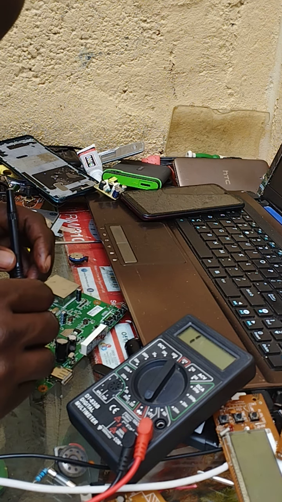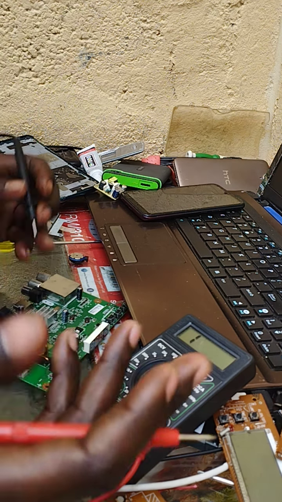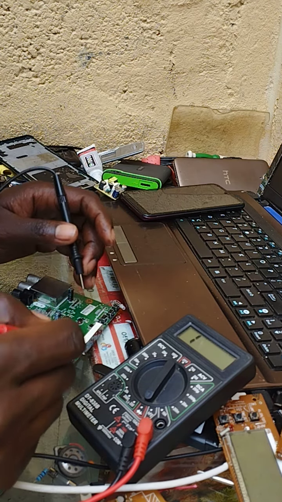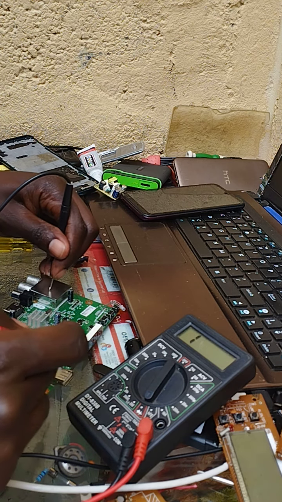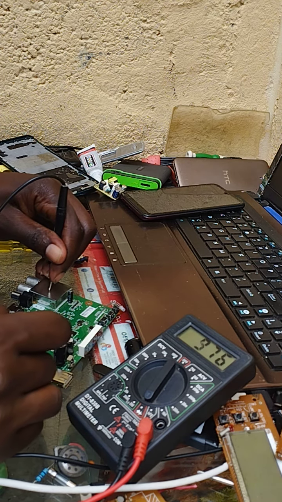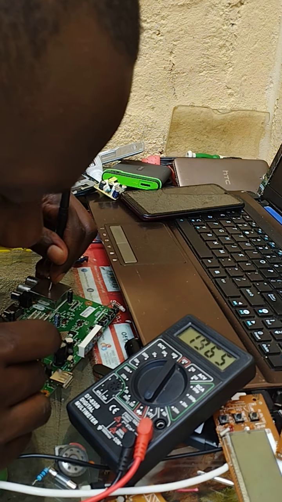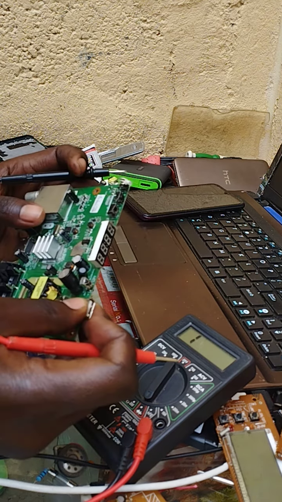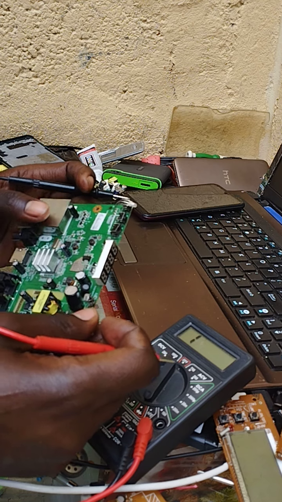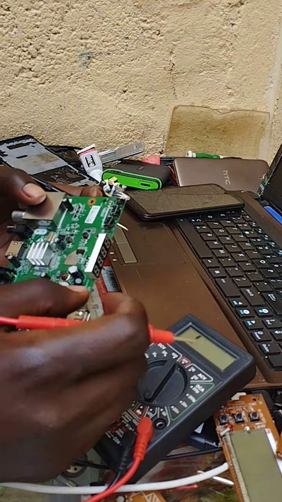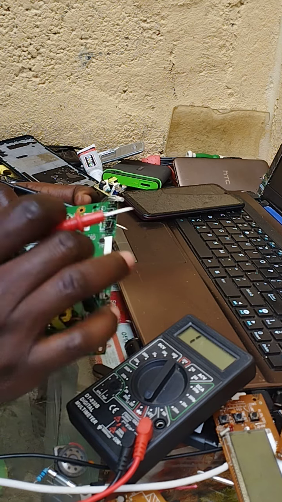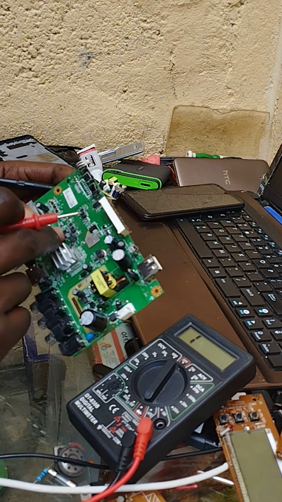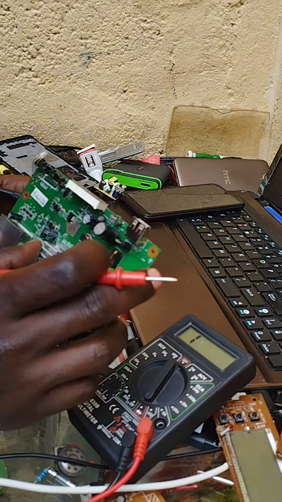Let me take one of the grounds. This is primary and this is secondary. When I'm doing my diagnosis, when I come to the first bit here, I must find 5 volts, keeping in mind that all USBs usually have 5 volts. If I'm not getting 5 volts here, there is something wrong in my IC supply. My chip must be powered with 5 volts. If there is no 5 volts, it means the power supply here is not doing well, and I must replace it.